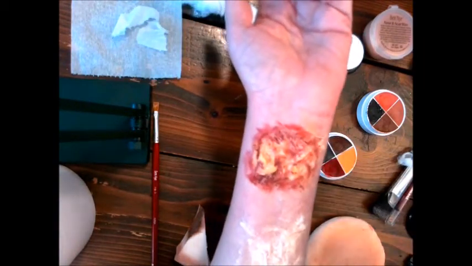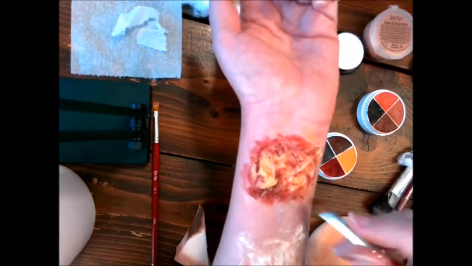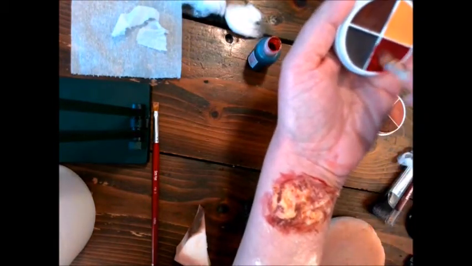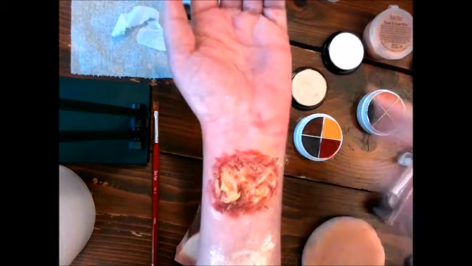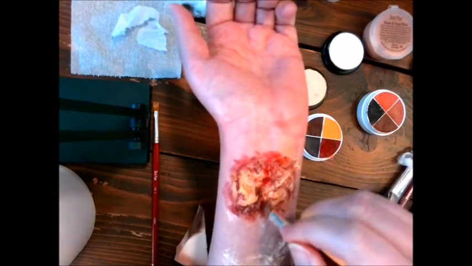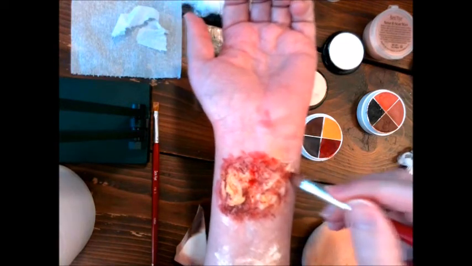So here you can see how it's starting to look really wonderfully gross. I'm going to go in and add some brighter reds, and I'm just scumbling them in there.